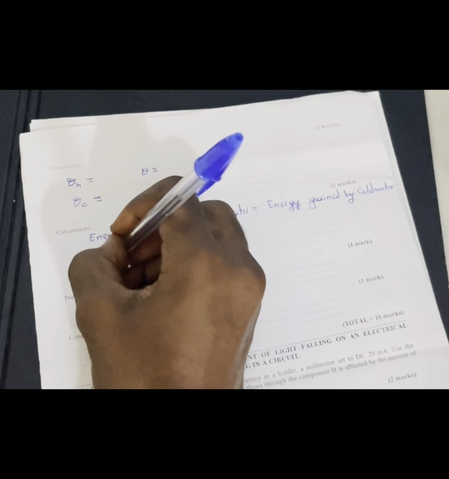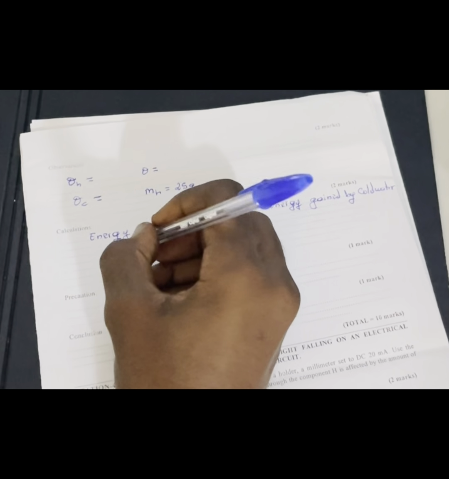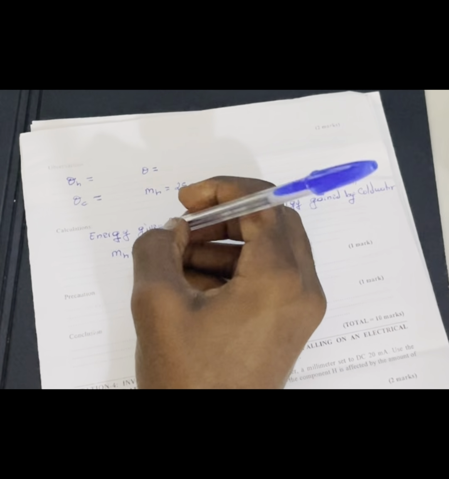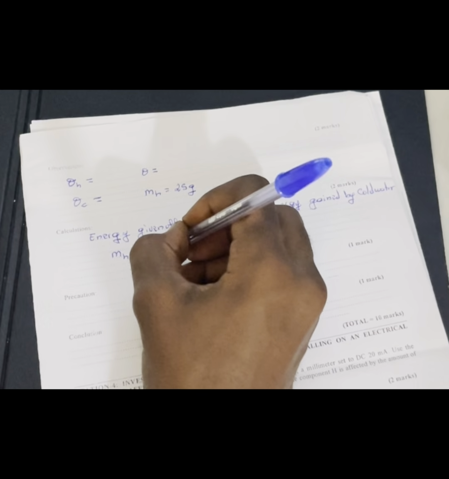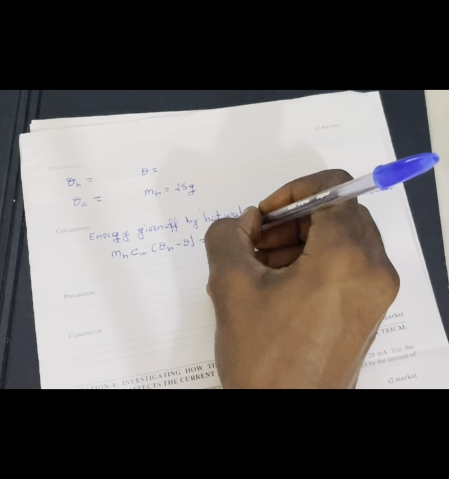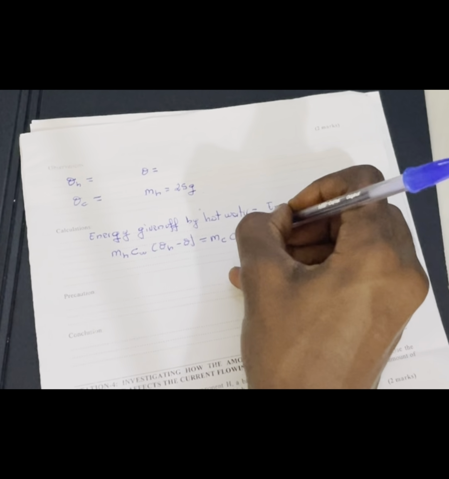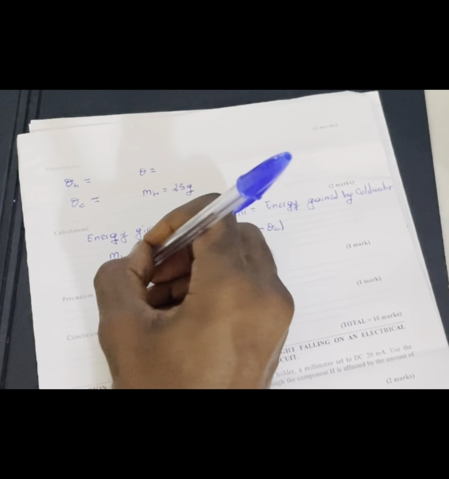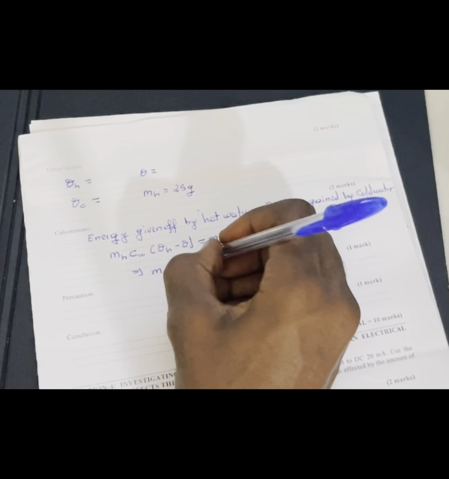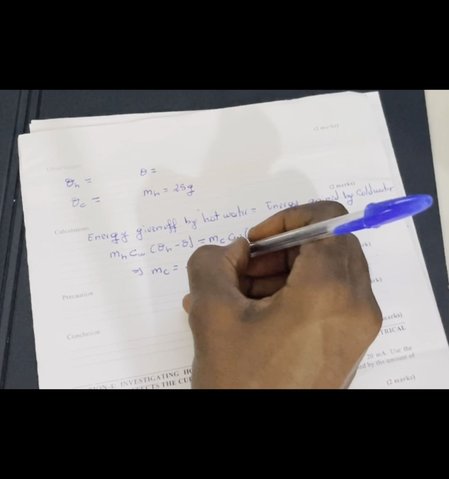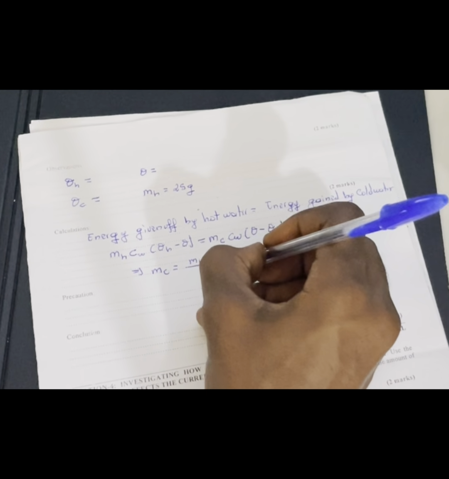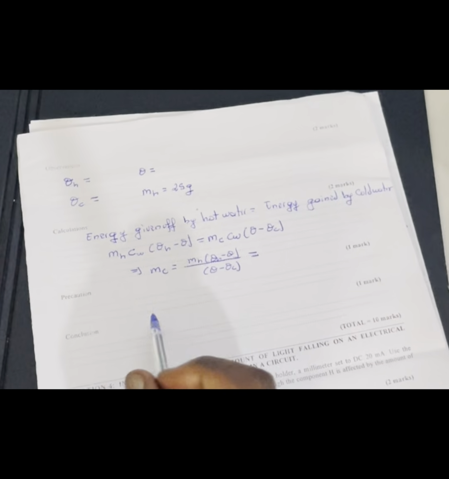So that is it. So I will take mass of hot water, specific capacity of water, in bracket theta of hot water minus theta, should give me mass of cold water, specific capacity of water, in bracket theta minus theta of cold water. So by making the mass of cold water the subject, I will simply have mass of hot water times theta H minus theta, divided by theta minus theta C. So that is it. So this is a formula.